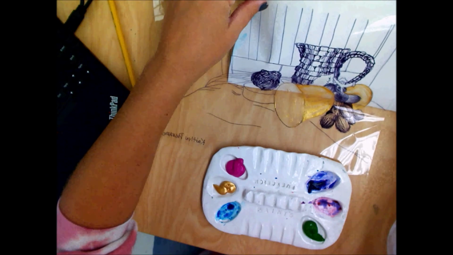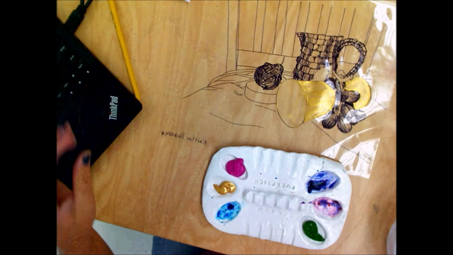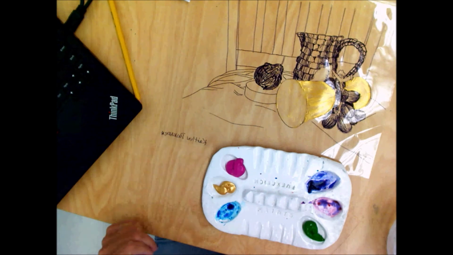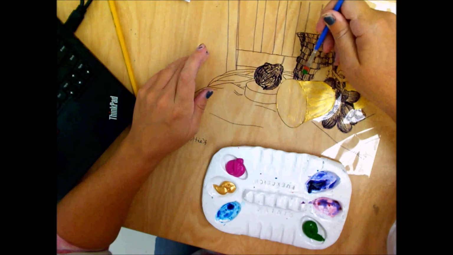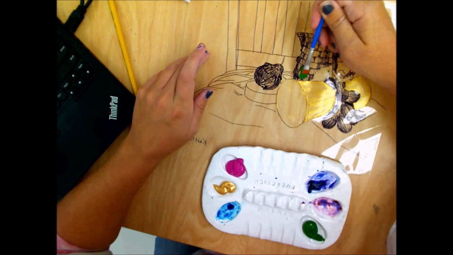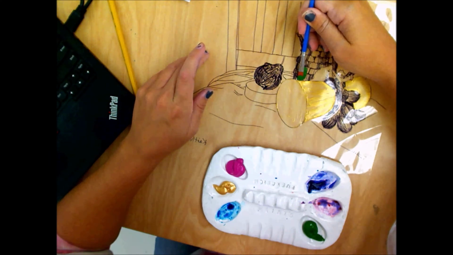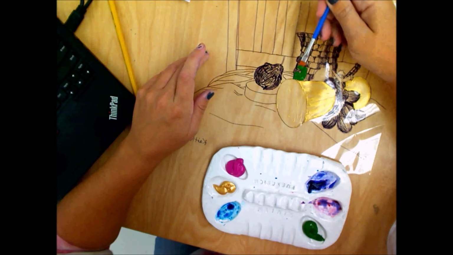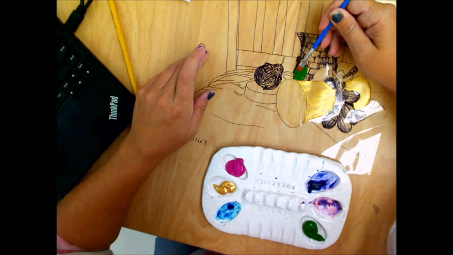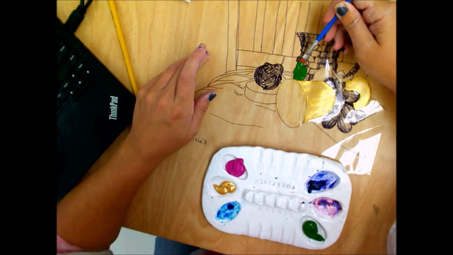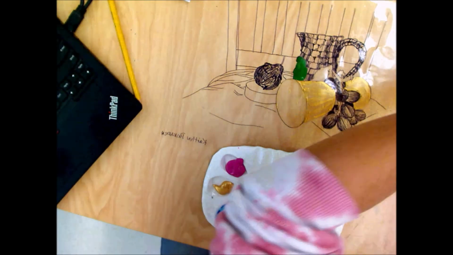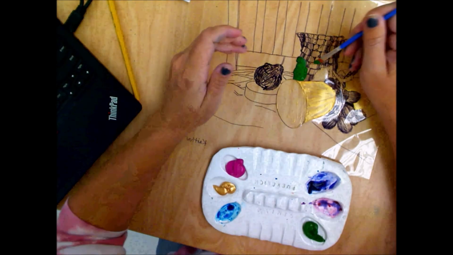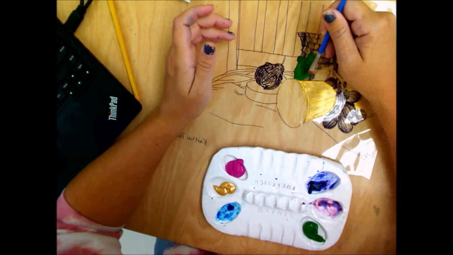So I think it looks pretty good. All right, so now I'm going to paint with my other colors. And you can paint your colors wherever you want. You're making that choice. But just make sure you're using one color for the whole object. So don't switch colors. This green looks good.